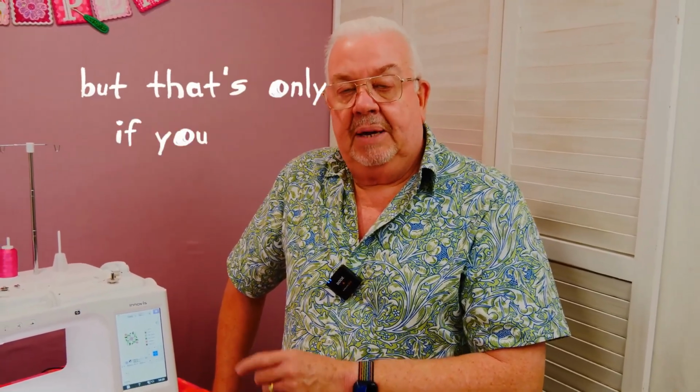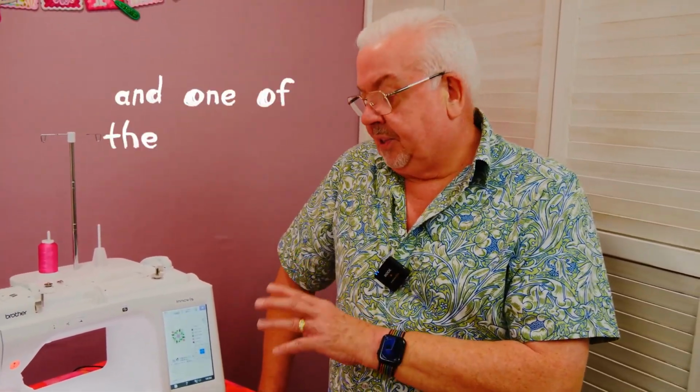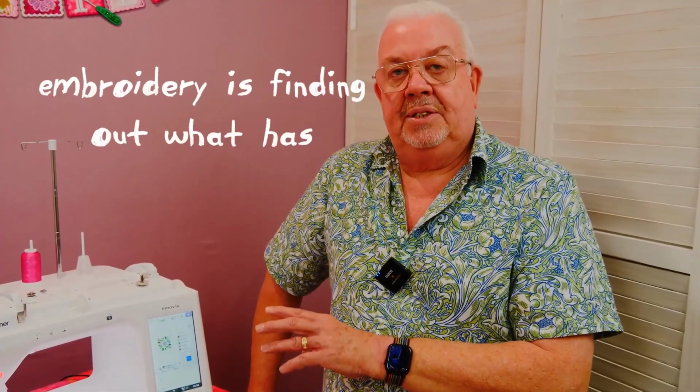But that's only if you have software on your machine. The file is very, very simple, and one of the skills of embroidering is finding out what has gone wrong.